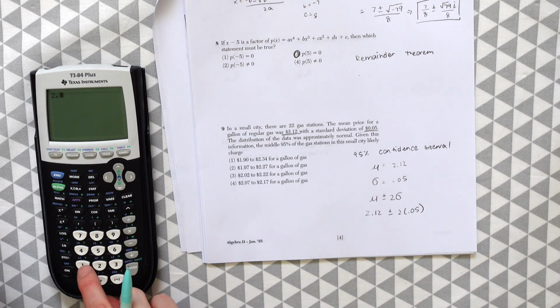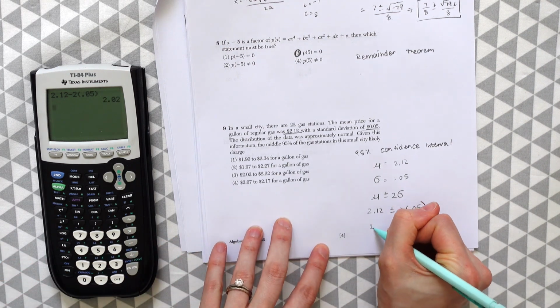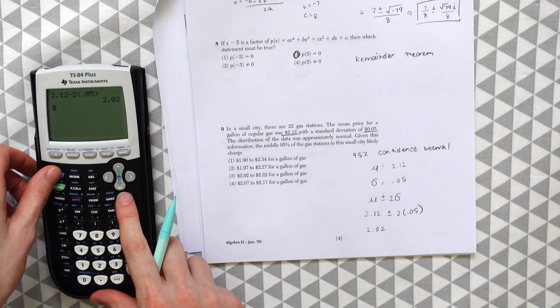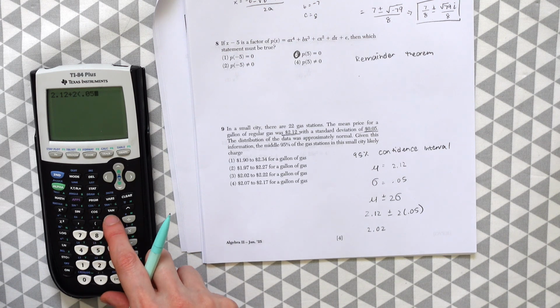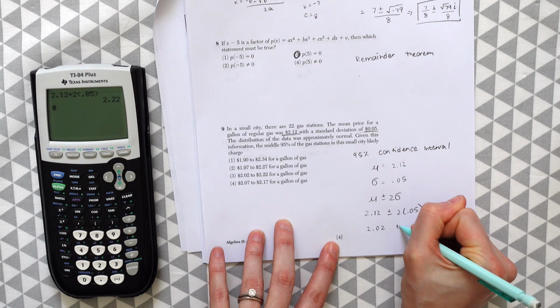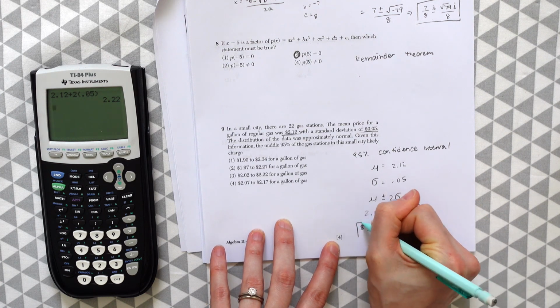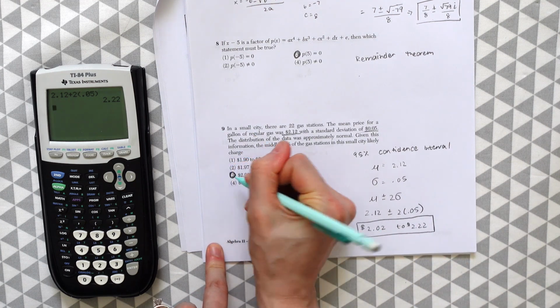So we have 2.12 minus 2 times 0.05. So this is the bottom of our range, $2.02. And then we're just going to plug in the same thing, 2.12, but this time we're adding 2 times 0.05, which gives us $2.22. Which you can see is choice number 3.